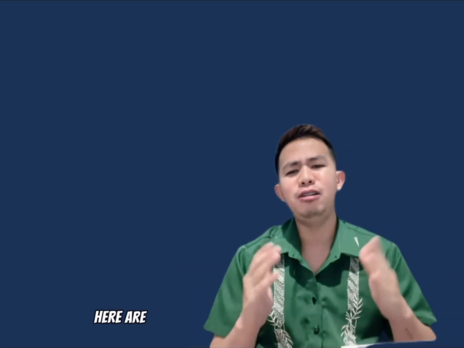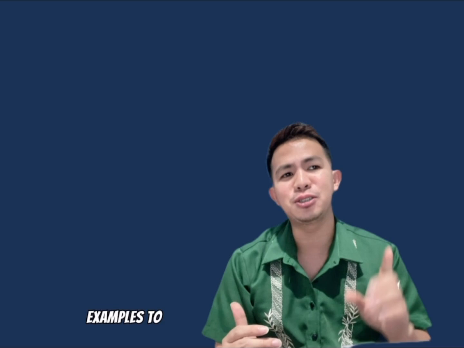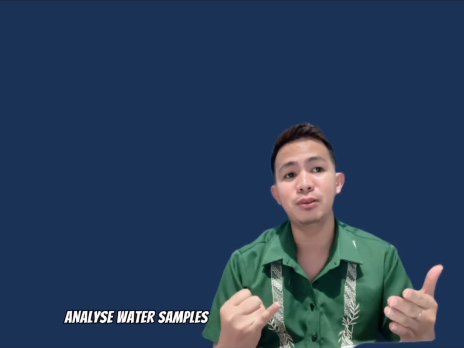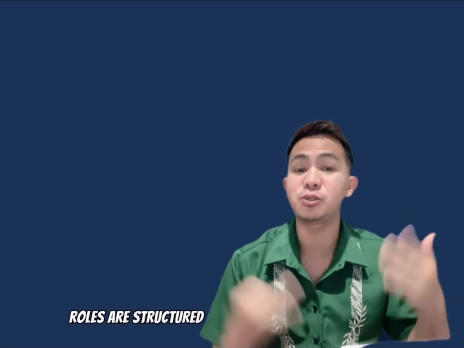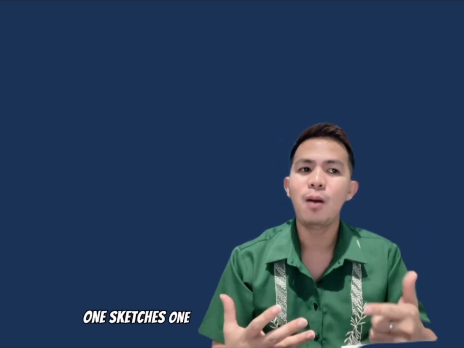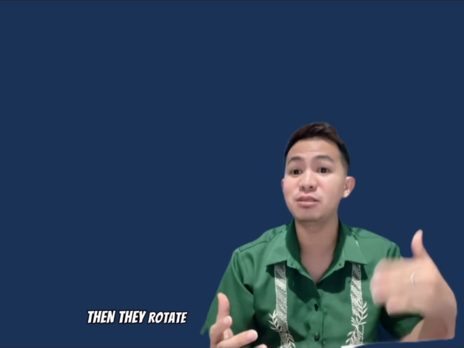So here are 4 strategies with mini examples to try next week. 1. Small group investigations. In science, trios analyze water samples from different school sites, record turbidity, and present findings. 2. Structured roles. In mathematics, in a geometry station, one student measures, one sketches, one records angles, then they rotate.